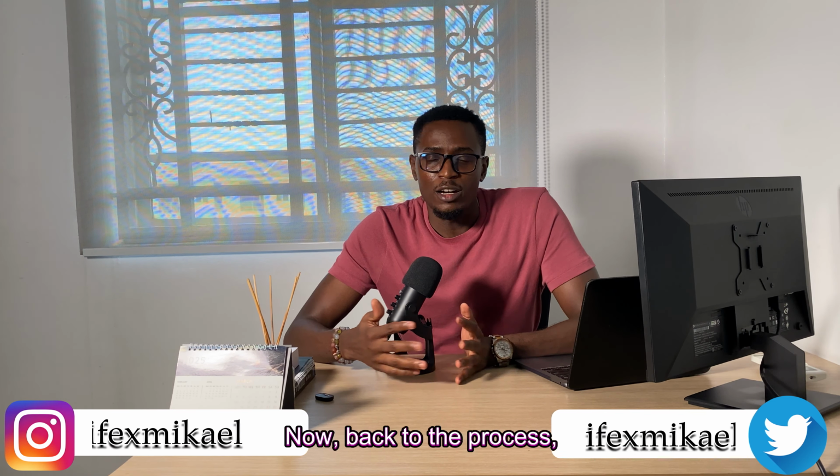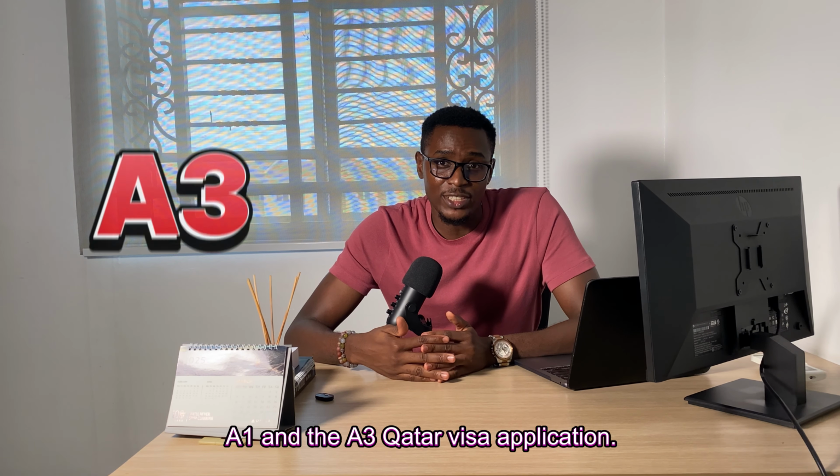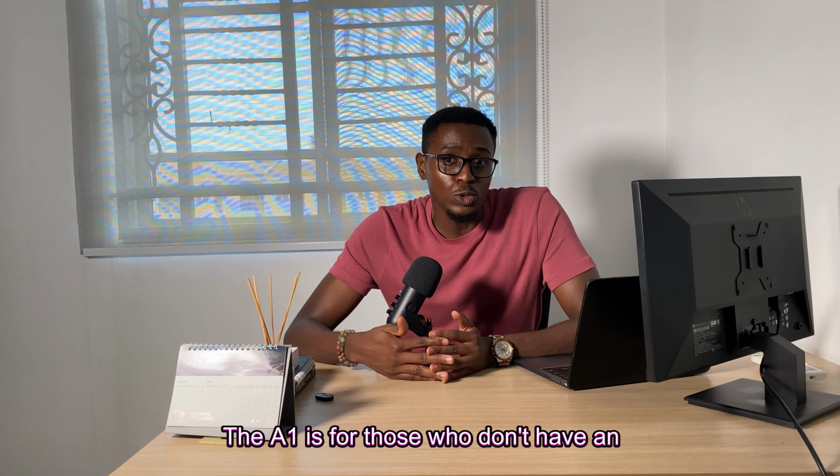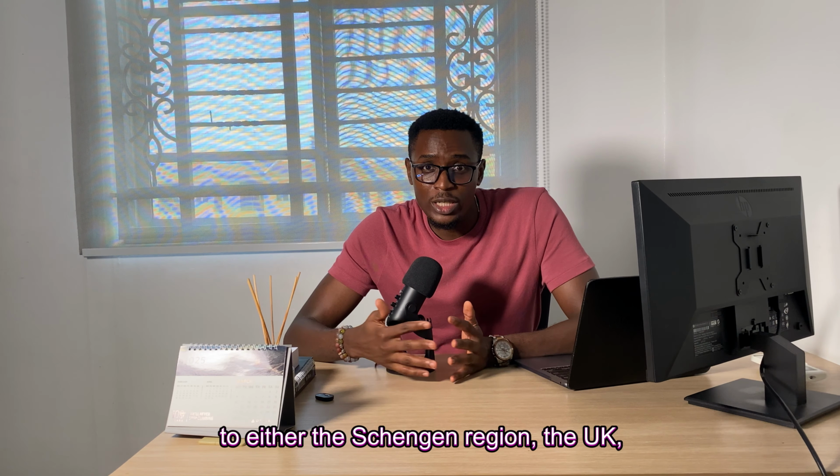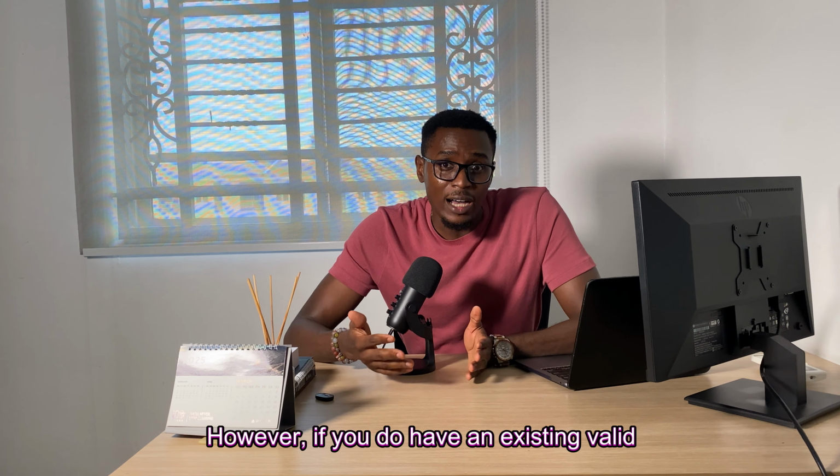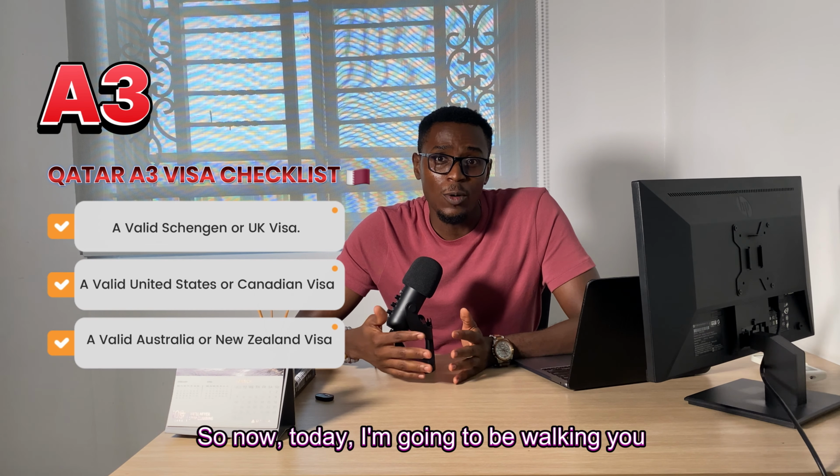Qatar visa application. First of all, there are two categories: the A1 and the A3 Qatar visa application. The A1 is for those who don't have an existing visa to either the Schengen region, the UK, Canada, or the US. However, if you do have an existing valid visa to these countries, you apply for the A3 visa, which is more expedited and can be processed faster. So today, I'm going to be walking you through the process. Stay tuned and don't go anywhere.